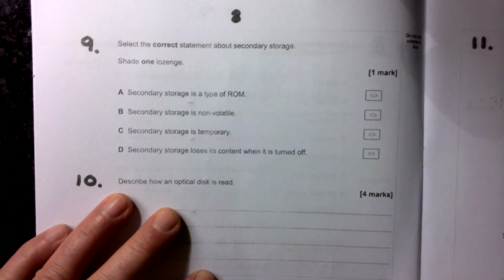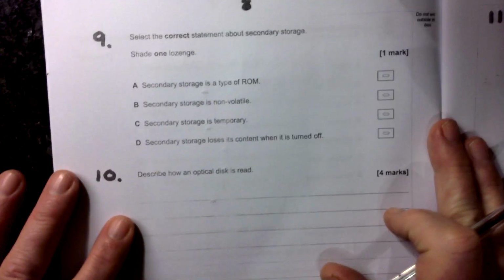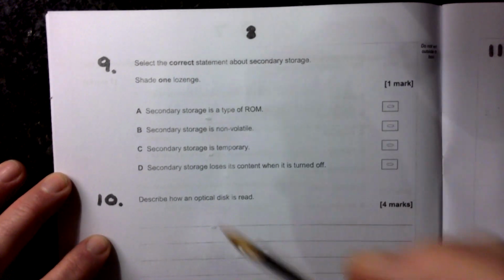Okay, let's have a look here. I think we'll just do up to page 10 on this particular video, and then we'll come back to finish the rest in the next one.